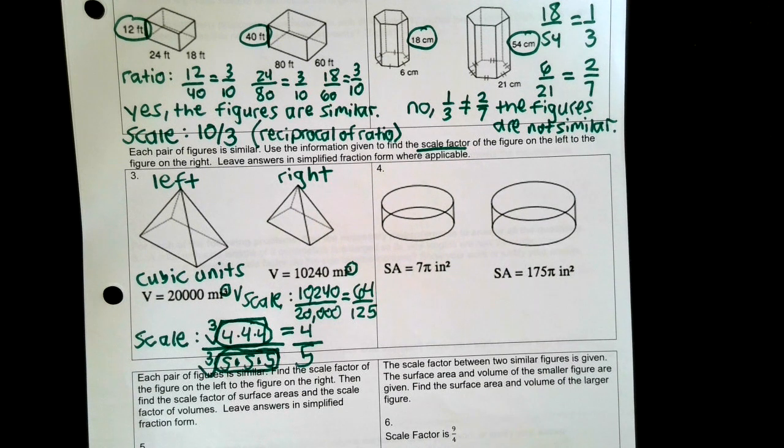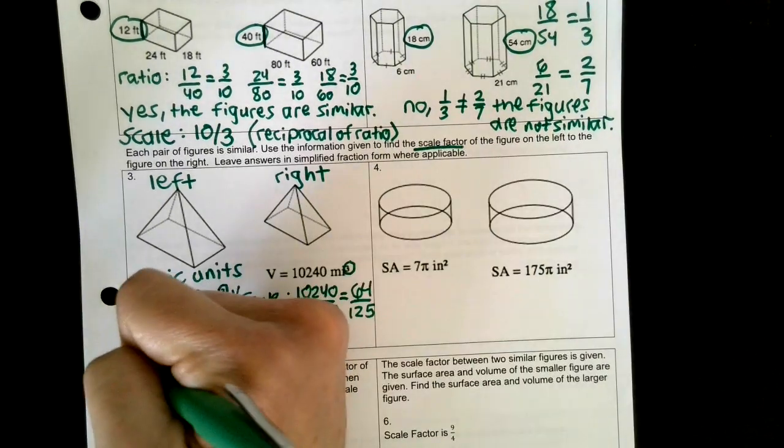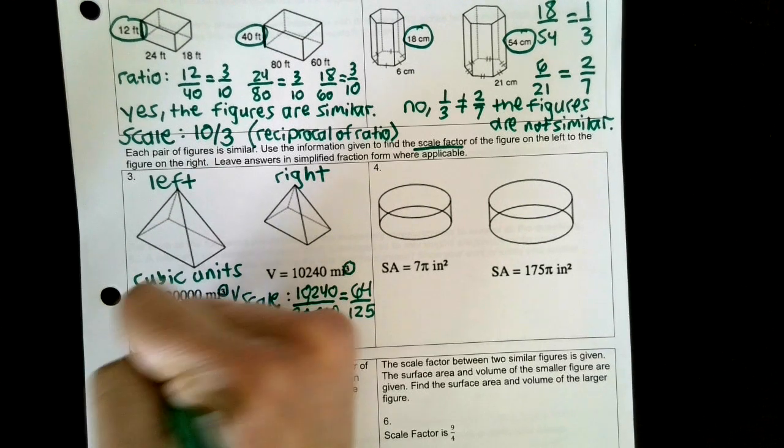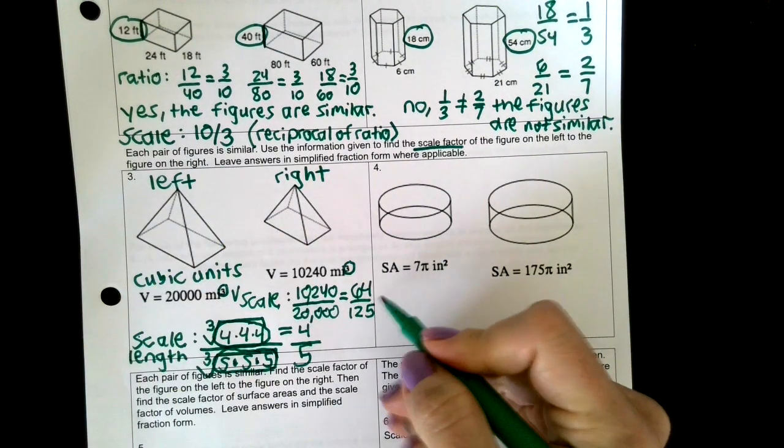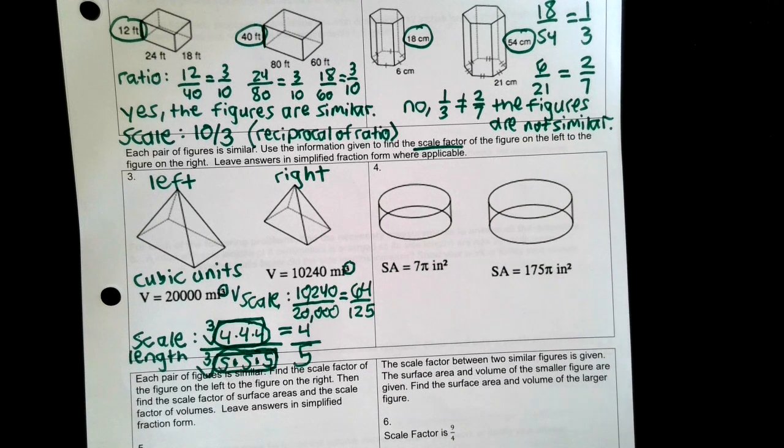So our answer for our scale factor for the side lengths, this is not for the volume, this is for the side lengths because we undid the cubic roots, we got 4/5 for our scale factor.